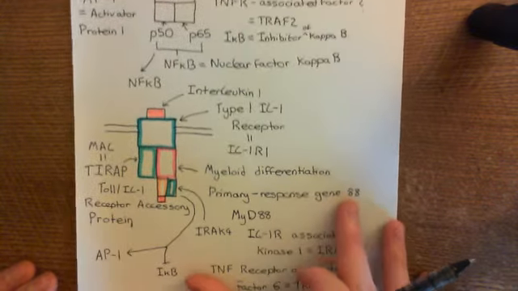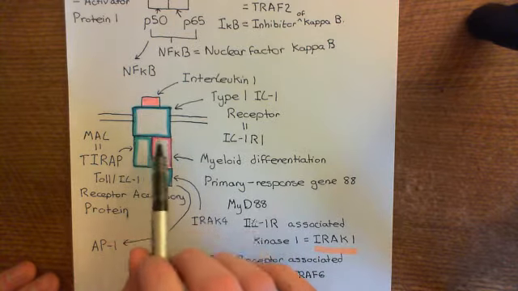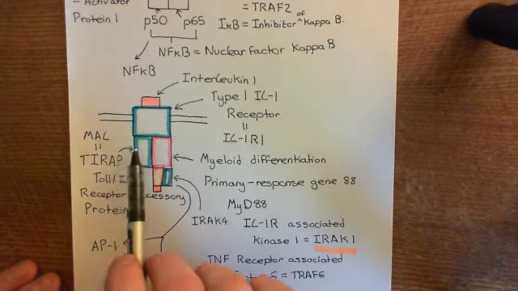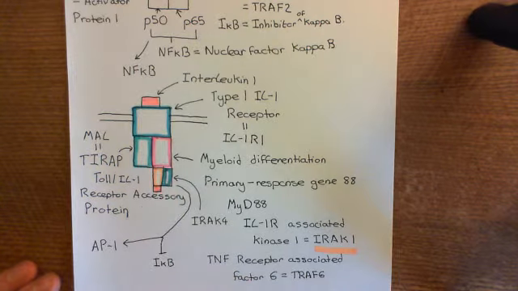For interleukin-1, two proteins associate to the cytoplasmic domain of the type 1 interleukin receptor. One of these is the myeloid differentiation primary response gene 88, or MYD88. Another one is the Toll/interleukin-1 receptor accessory protein, or the TIRAP protein, also known as the MAL protein.